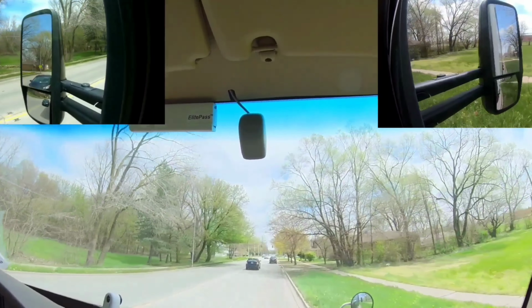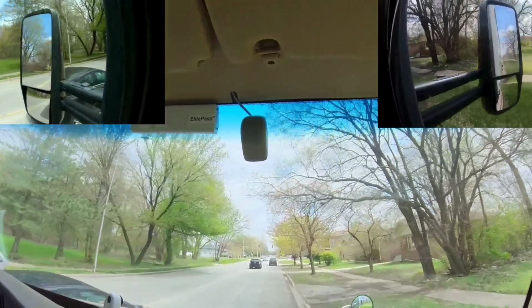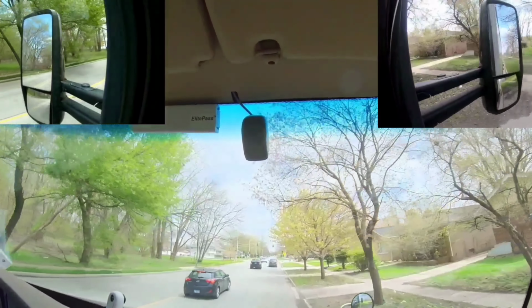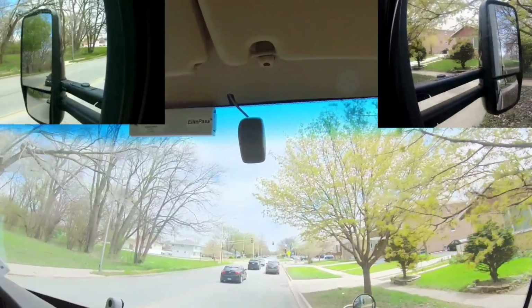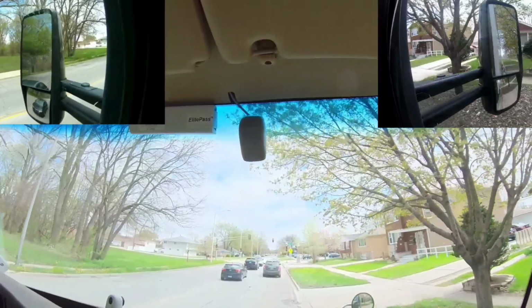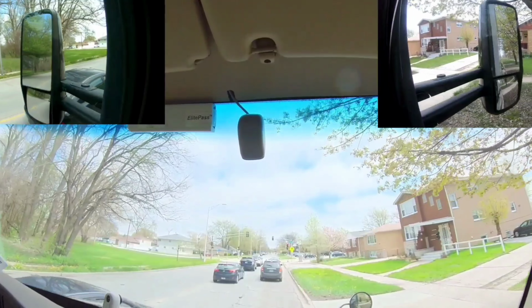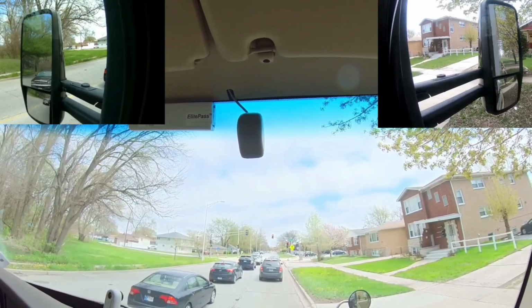Be prepared. Expect the unexpected. Make sure they see you. Communicate with traffic: horn, lights, signals. Establish eye-to-eye contact. Don't gamble. Use your horn, lights, and signals.